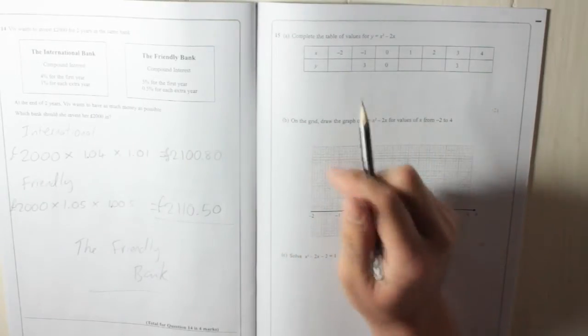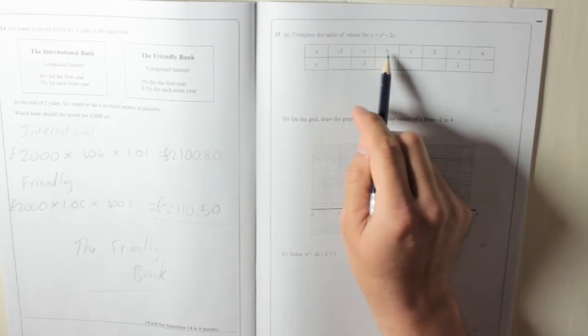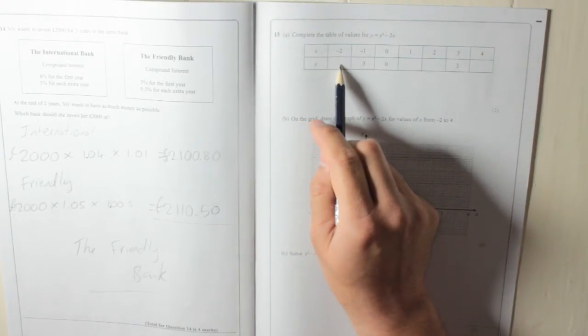Question 15. Complete the table of values for y equals x squared minus 2x. So these are the x values: minus 2, minus 1, 0, 1, 2, 3, 4. The y values go underneath.